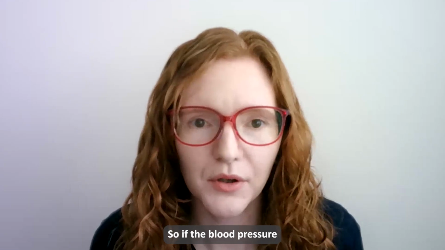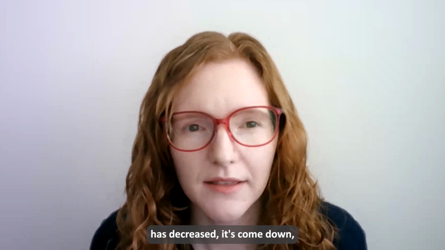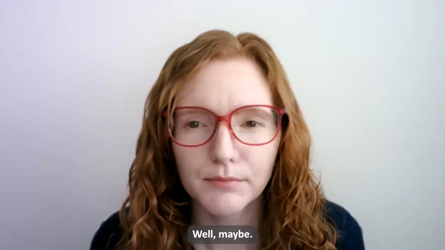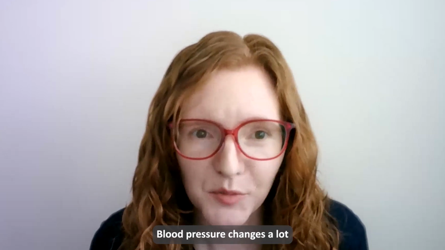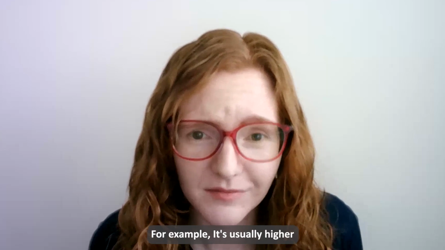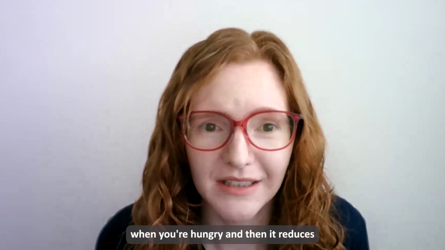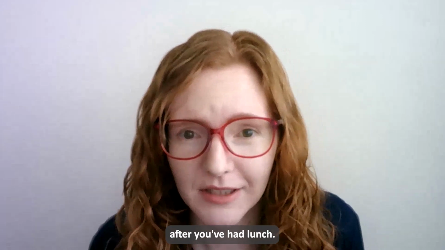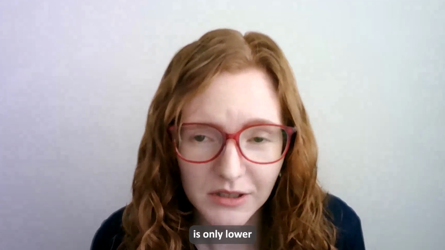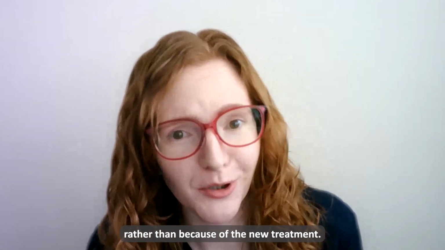So if the blood pressure has decreased, if it's come down, does that mean that our new treatment is working? Well, maybe. Blood pressure changes a lot during the day. For example, it's usually higher when you're hungry, and then it reduces after you've had lunch. So maybe the blood pressure reading is only lower because the person just had a sandwich rather than because of the new treatment.